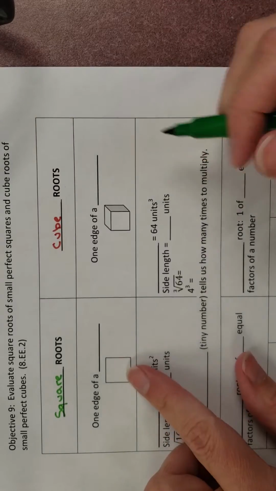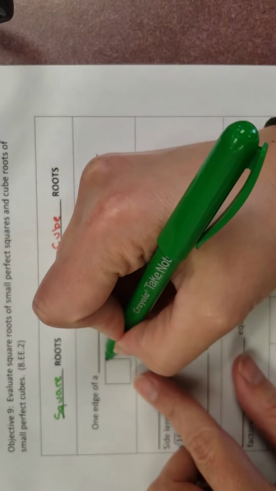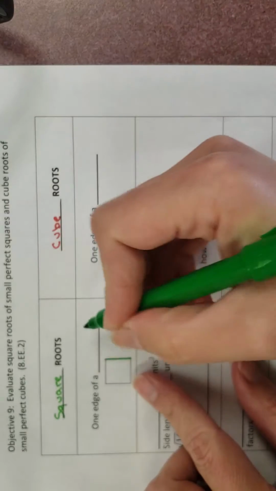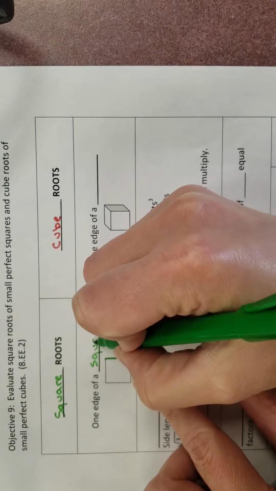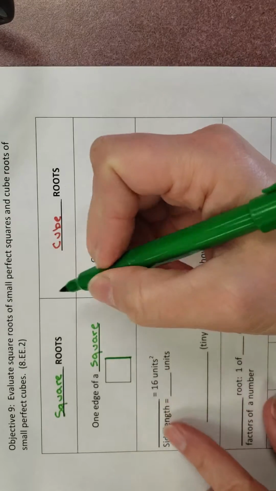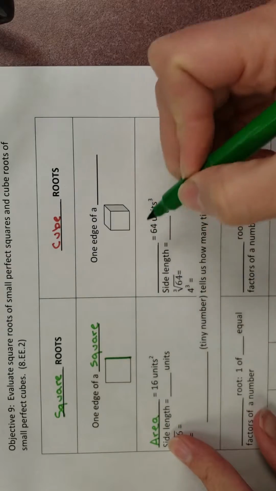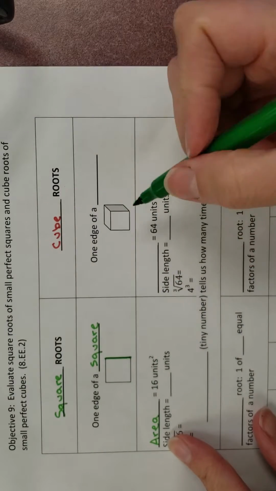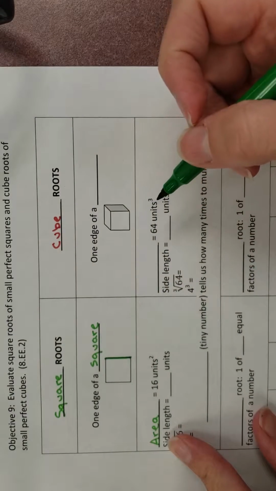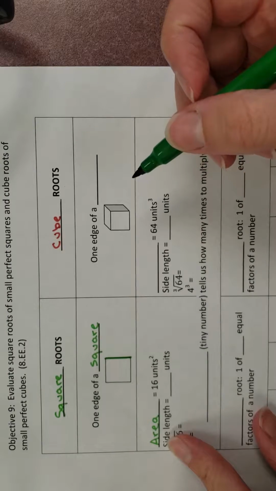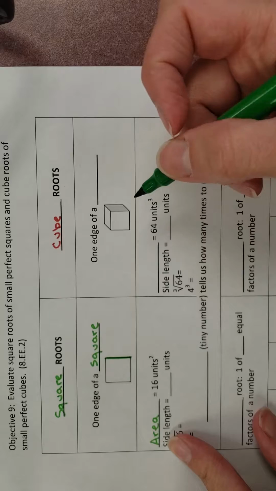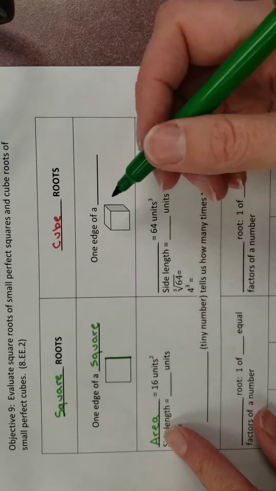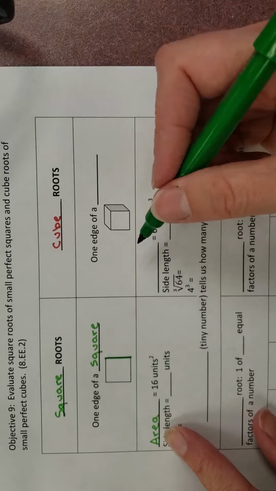So when we're talking about square roots, if we're literally looking at a square, that would be the side length or the edge of a square, and that would be related to, say, area. When we're looking for the surface area of a square, that would be the side length times itself, because all sides of a square are the same. Length times width would just be the same side length times itself, or the side length squared.